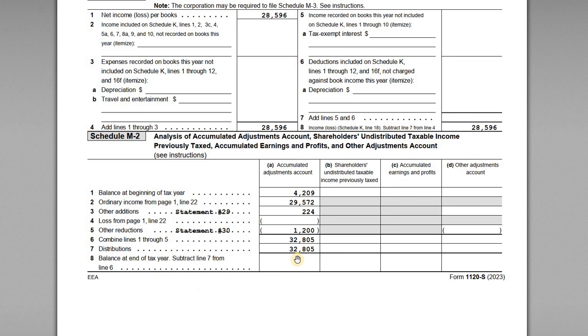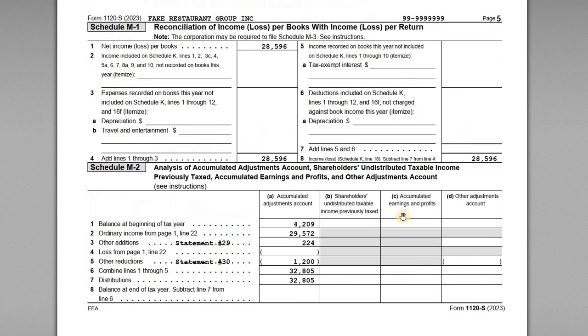So the distributions here would effectively be whatever amount you need to zero out the AAA account, and then the rest of it would be the return of principal. At least that's the way the math should be working, at least if it's an example that's relatively straightforward like this one.